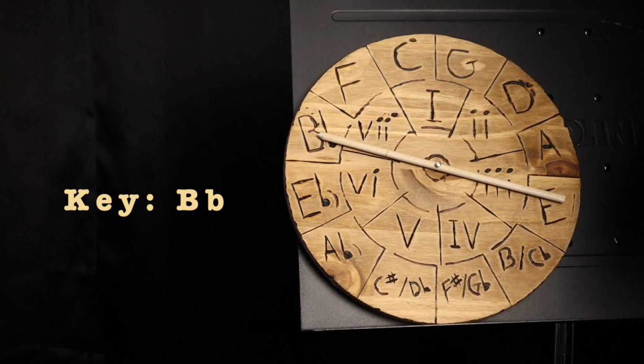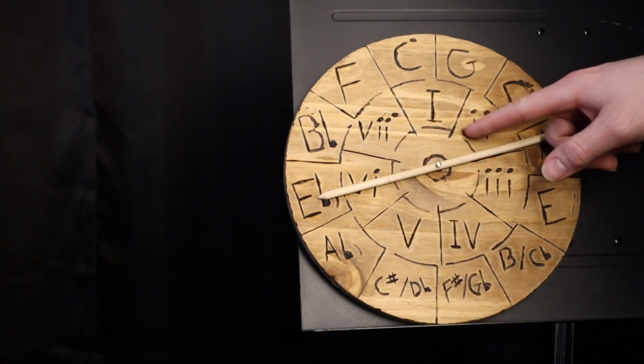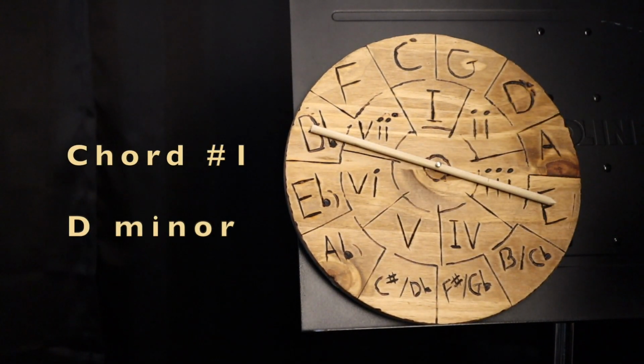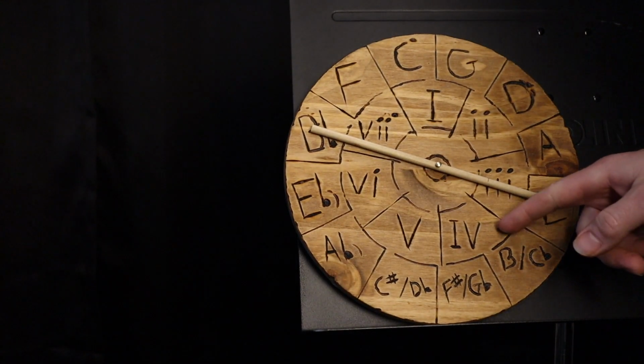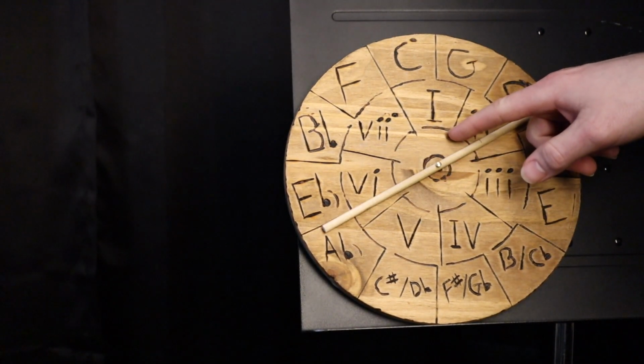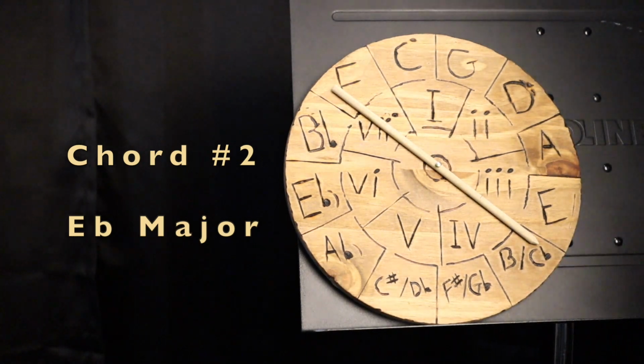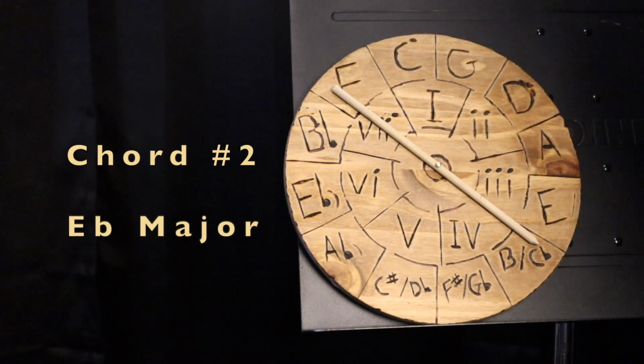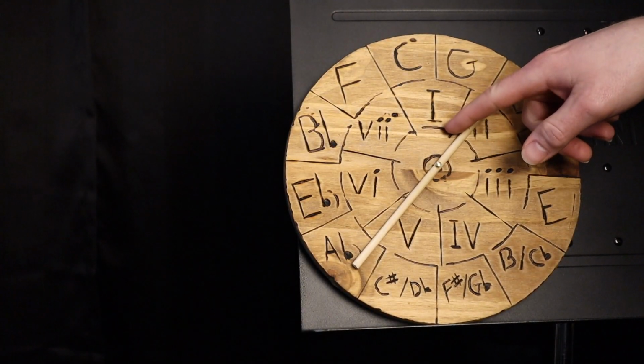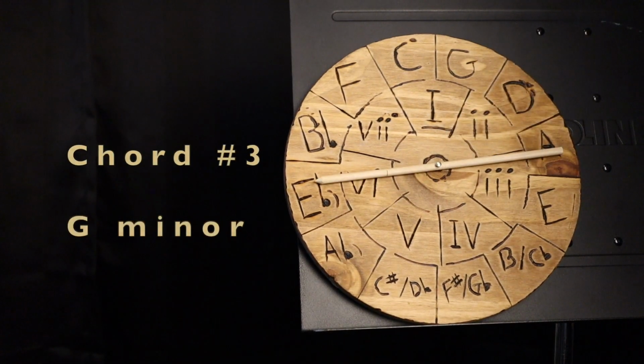Alright, so we got the key of B flat. First chord is going to be D minor. Second chord is E flat major. And the third chord is G minor.